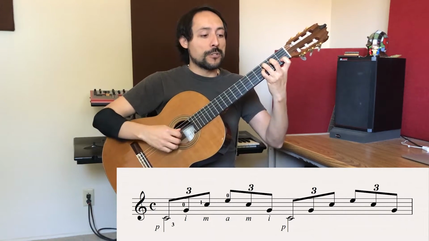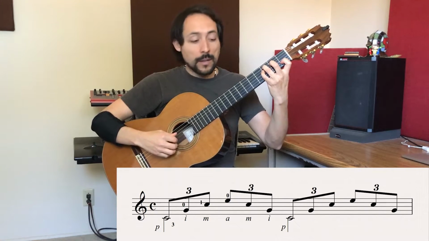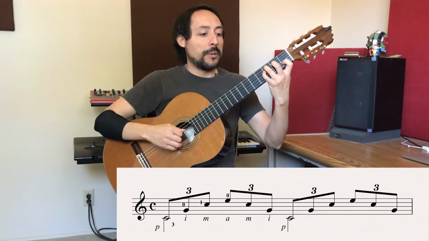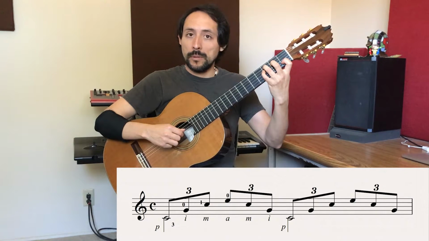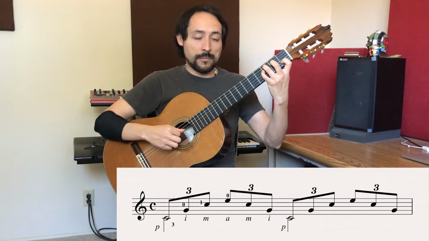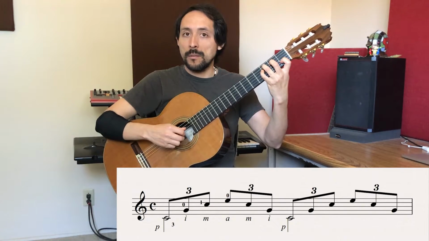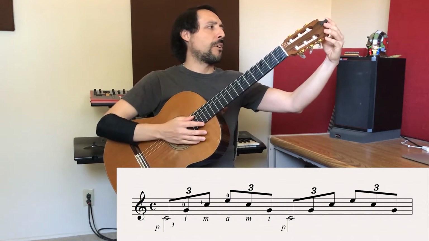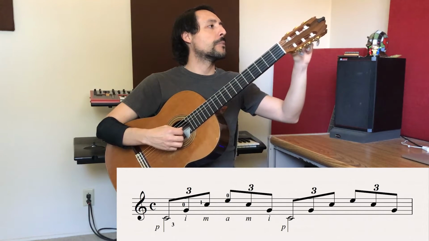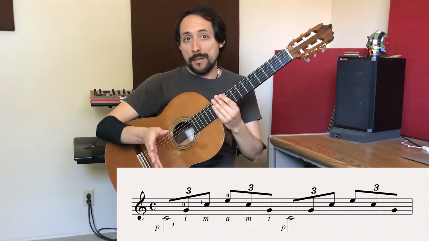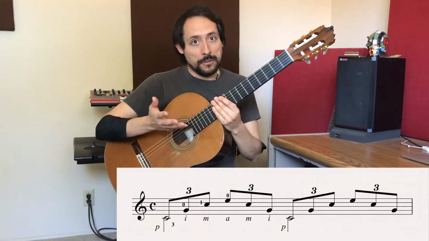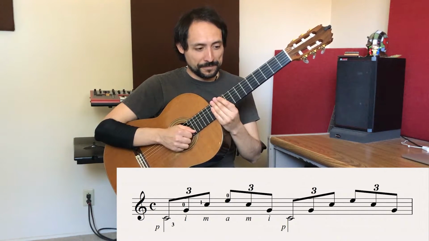So that first measure is going to sound like this: thumb, index, middle, ring, middle, index. And then you do it again: thumb, index, middle, ring, middle, index. My guitar is really out of tune. Let me take a moment to tune. Okay, my guitar's tuned. Well, it should be according to my tuner.